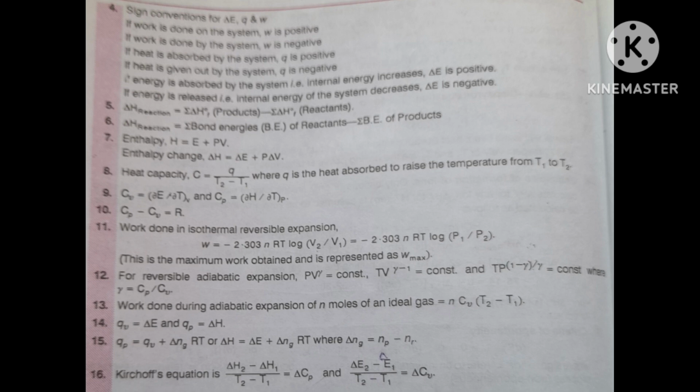Now the next relation is for reversible adiabatic expansion. Last class I discussed: for reversible adiabatic expansion, PV to the power gamma is equal to constant. Do you remember? Always this question is asked, and numericals are also asked based on this concept. First relation: PV^gamma is equal to constant.